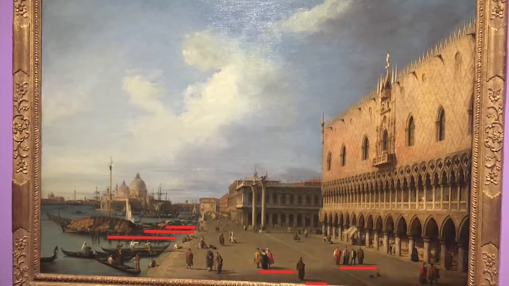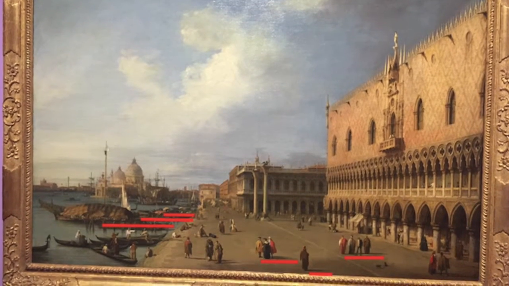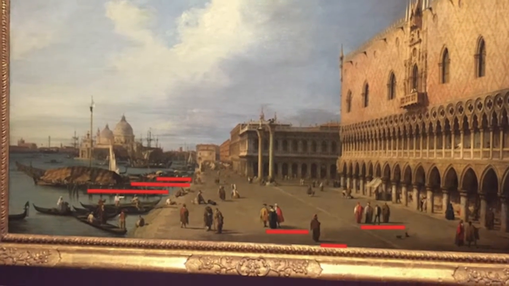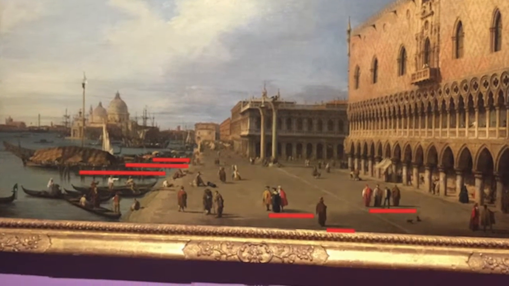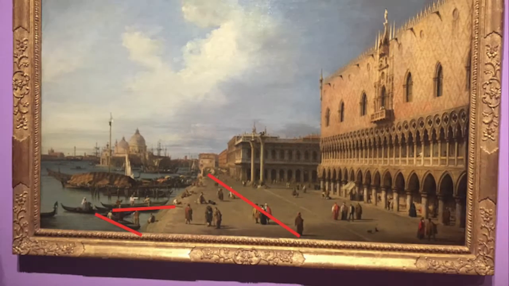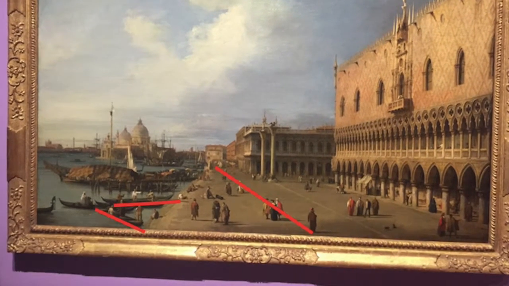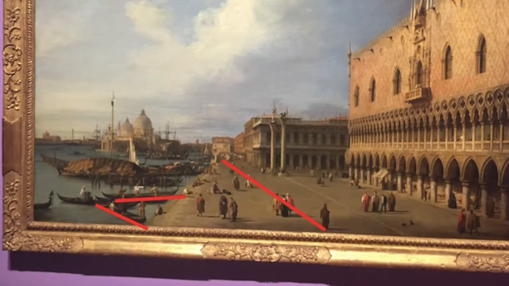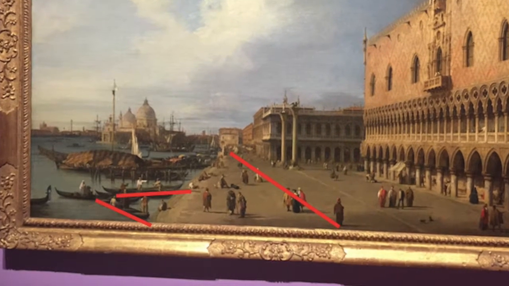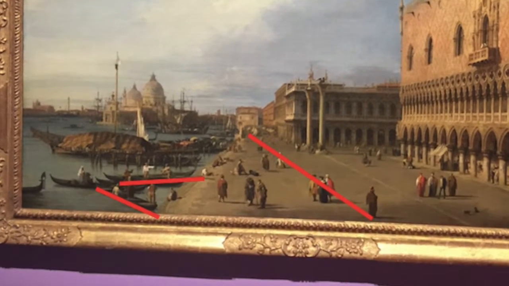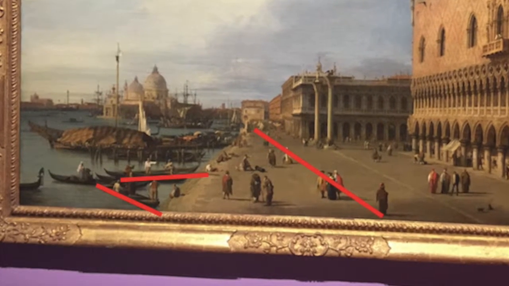Now the next lines we see are the horizontal lines of the boats and the shadows of the people. And horizontal lines represent calmness and relaxation. And that's exactly what these two objects are doing. Now the last lines we see are the diagonal lines that the people and the boats create. And diagonal lines represent movement. And that's exactly what the boats and the people are doing. The people are moving and walking one way, and the boats are moving in the ocean another way.